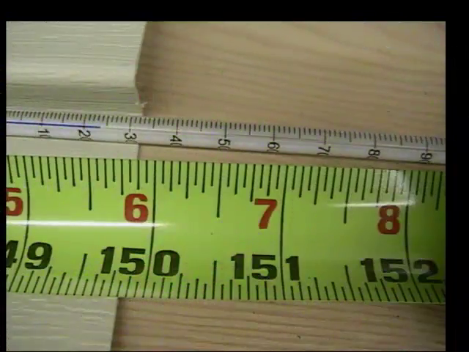Well, Dave, let's take a look at how long that piece of siding is now that we've been in the heated shop for a while. It looks like we've got 149 and I would say 25-30 seconds.